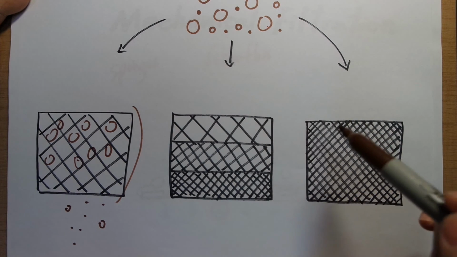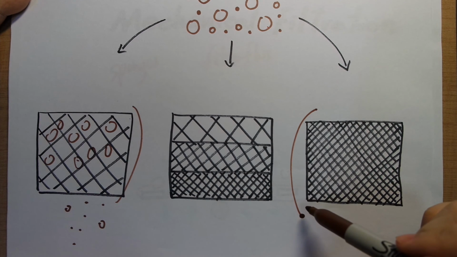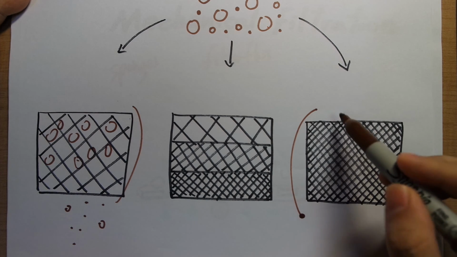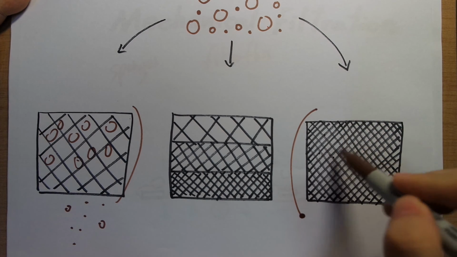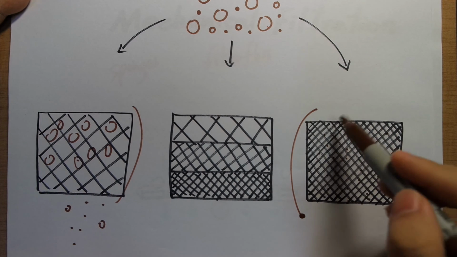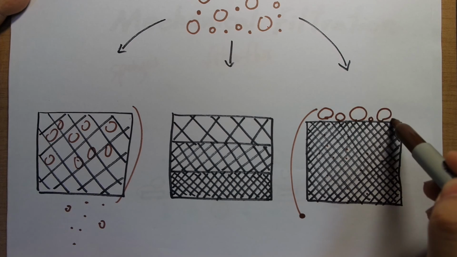But what a lot of people instead try to do is they only have very fine mechanical filtration, and this doesn't work as well as layering, because what happens here is basically the small particles all get trapped within the mechanical filtration, but the large particles and the medium particles get stuck outside.